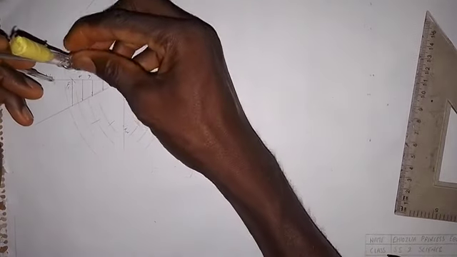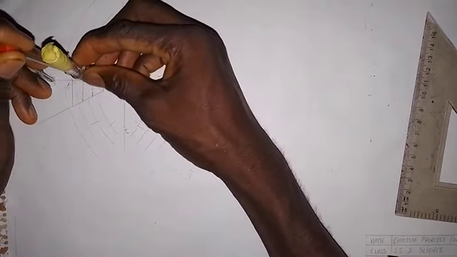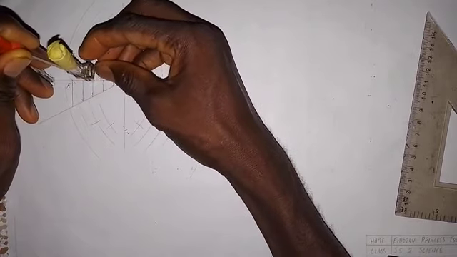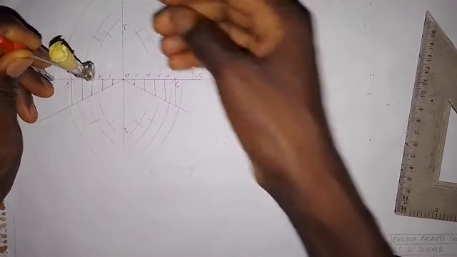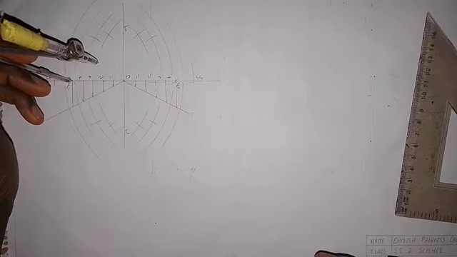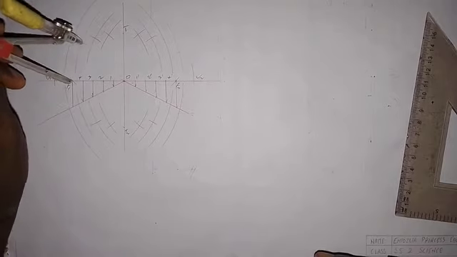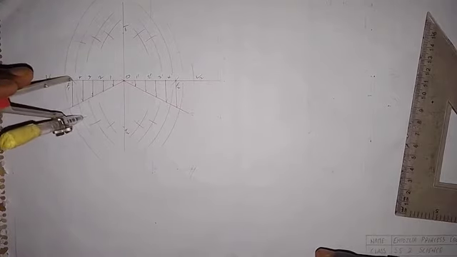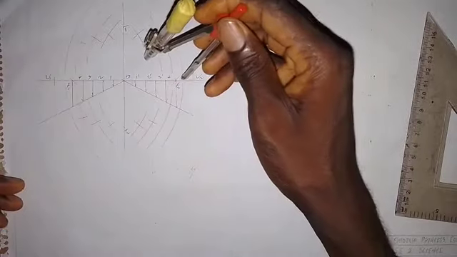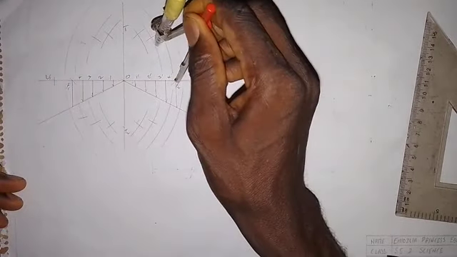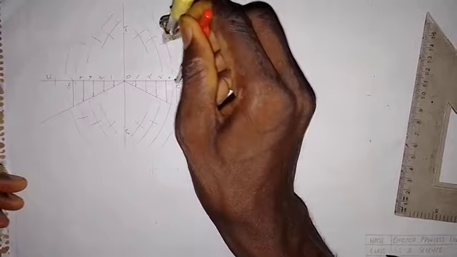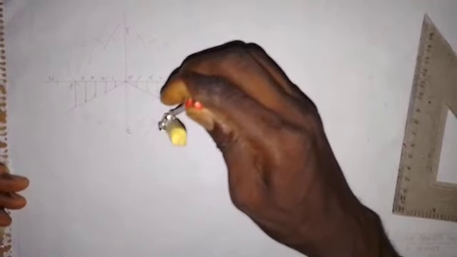So we take it to 3 on the left side. Alright, then we raise it up and put it at F1. So we make an arc here, and we make an arc on the third arc down. Then we take it to F2, and make an arc on the third arc up and on the third arc down, like this.